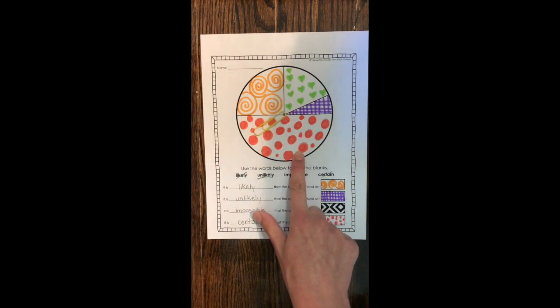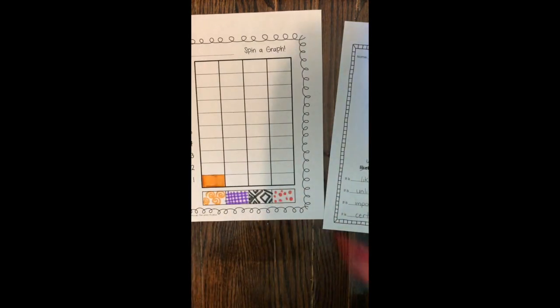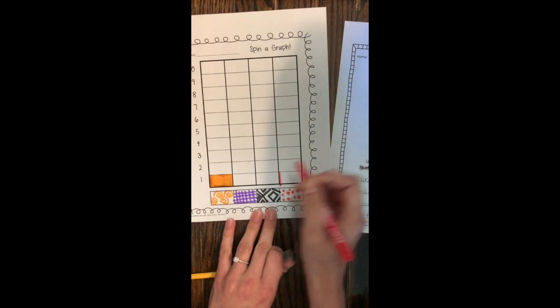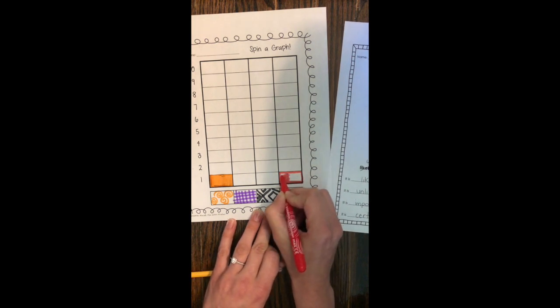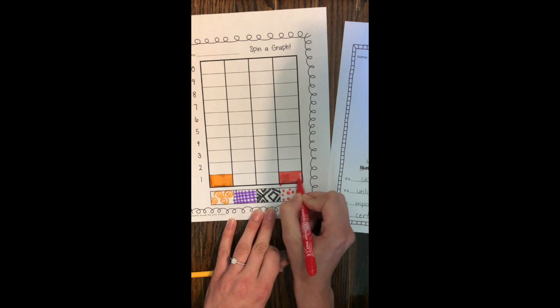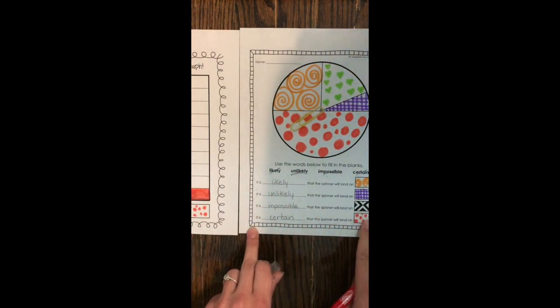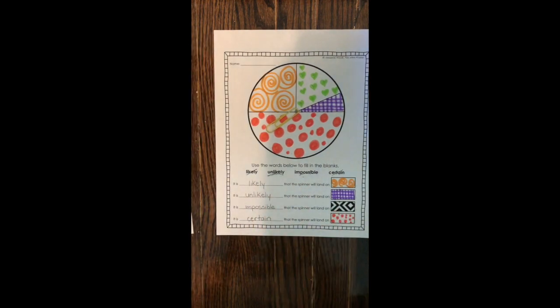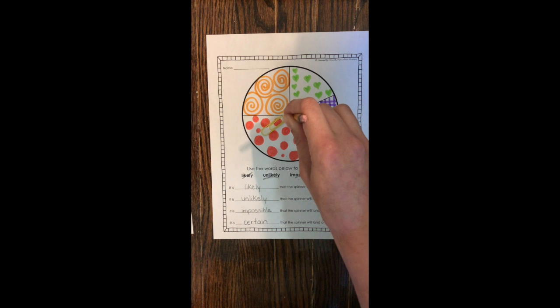My red circles. So for my third spin, I landed on red circles. And I said it was certain that we were going to land on those. Okay, here we go again. What's your guess?